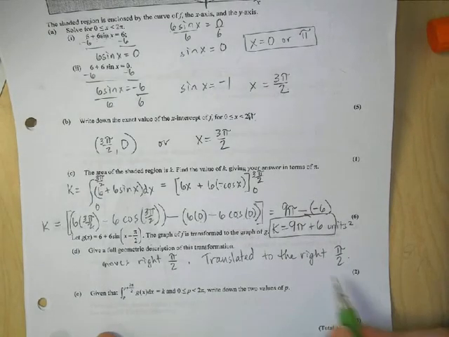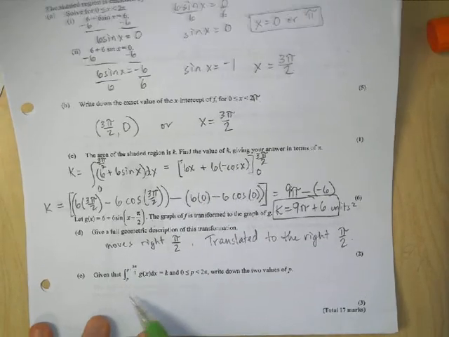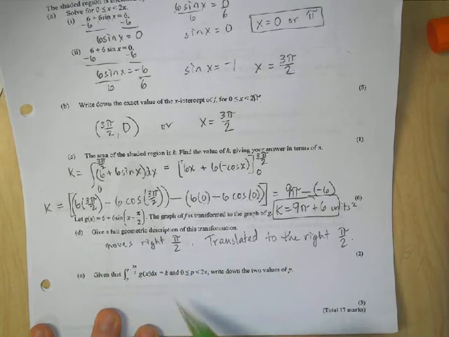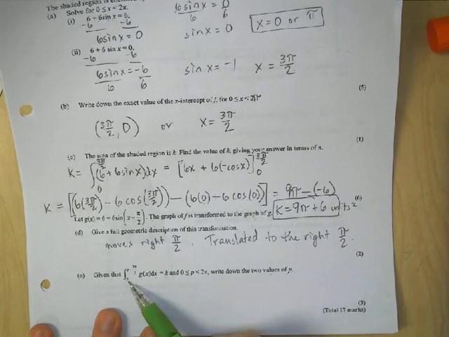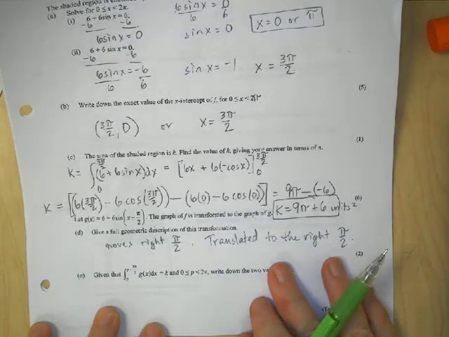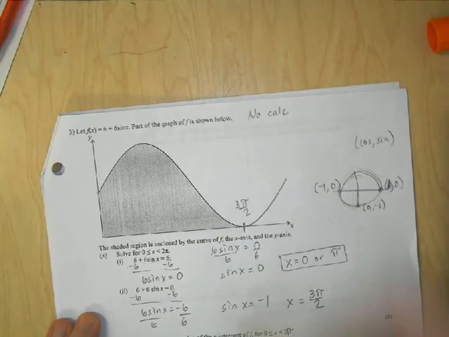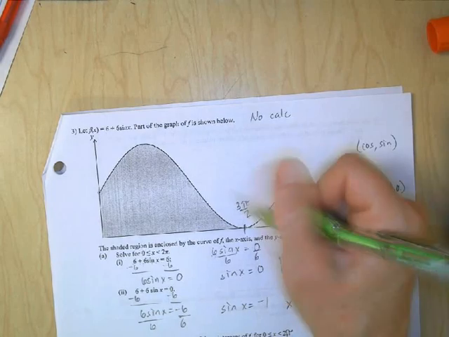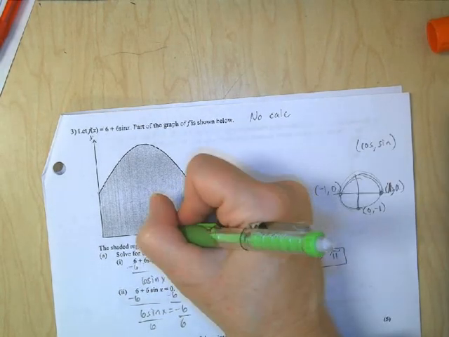Okay, given that the integral of g of x, that's our new function, also has an area of k, what are two values that we could use for p? Okay, so I'm going to go back up and look at my graph up here. This is 3 pi over 2, so 1 pi over 2 would be a third of this.